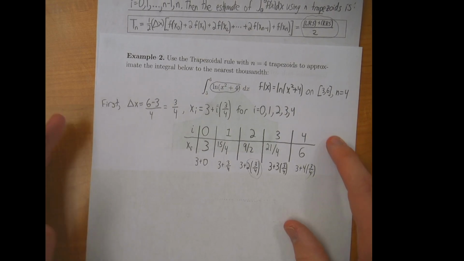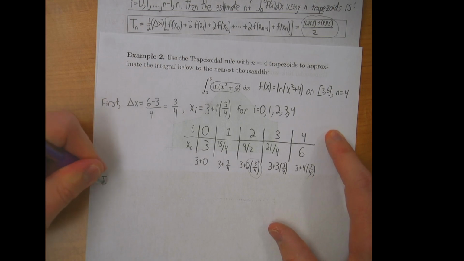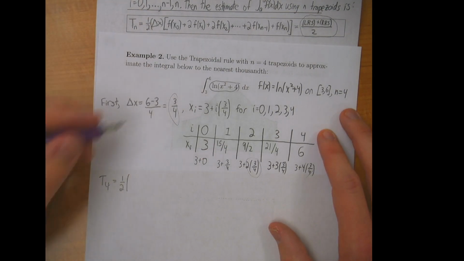So from here, now let's go ahead and apply our trapezoidal approximation. So we have T sub 4, because n equals 4, is going to equal 1/2 times delta x, which is 3 fourths.